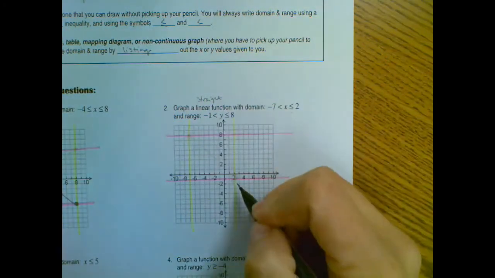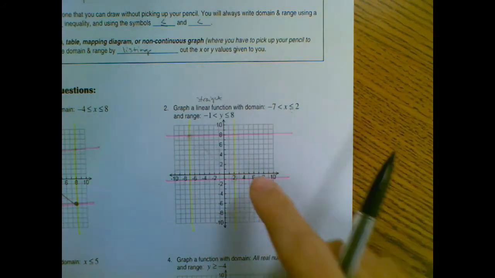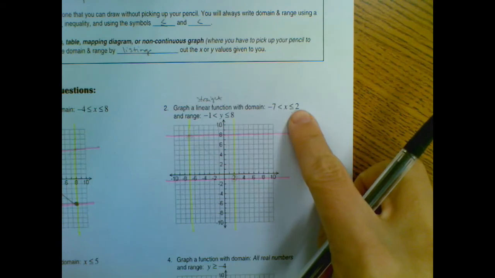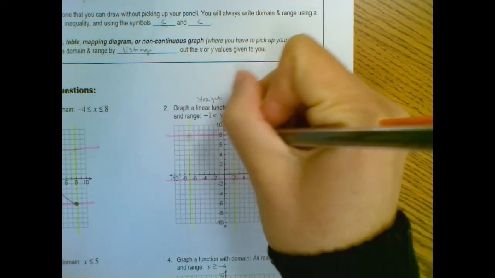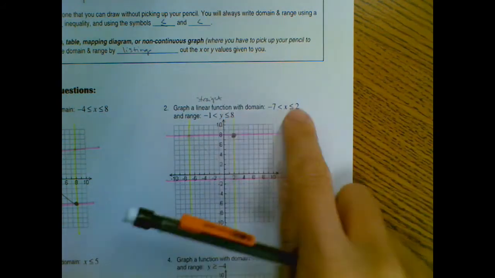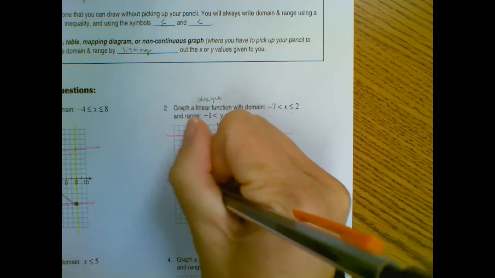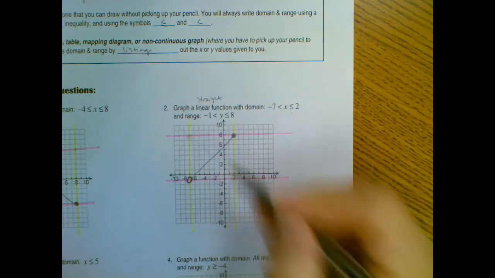So at -7, less than x is equal to 2. So at 2, we can have a closed circle, and at 8, we can have a closed circle. That's what we need to do. So right there, okay, where it crosses at 2 and 8, both of those have an equal to. -1 and -7 have an open circle. Those have no equal to.